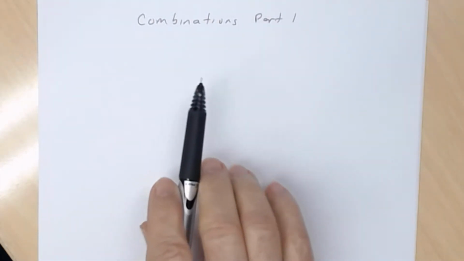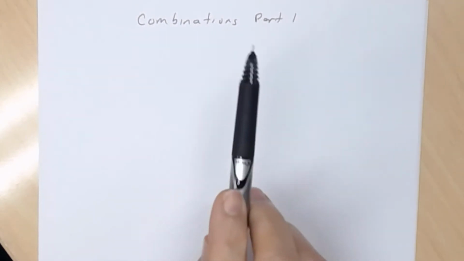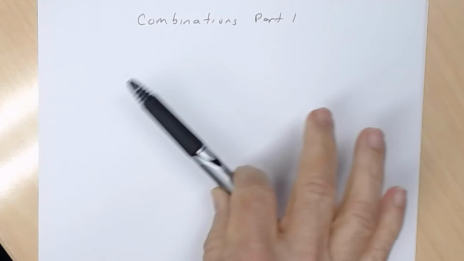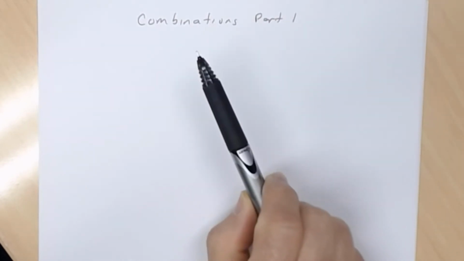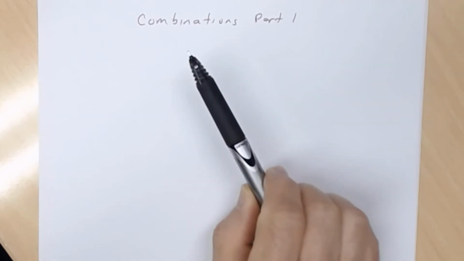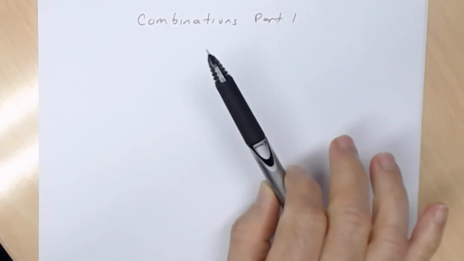In this lesson, we're going to look at combinations, and this is going to be part one of the lesson on combinations. Now, remember in the previous three lessons or so, we looked at permutations. Remember, with permutations, the order mattered. So let's look at combinations.